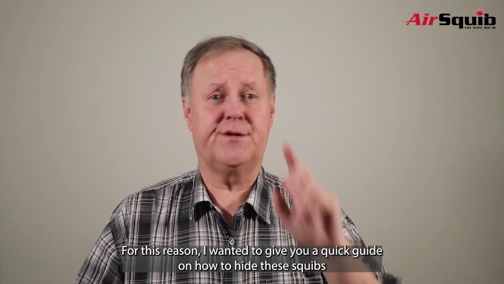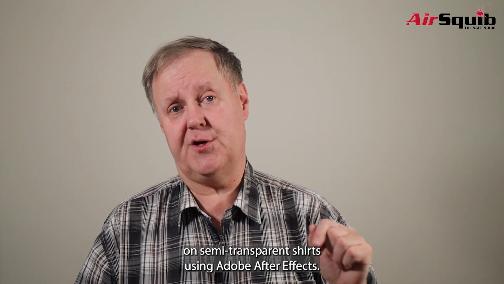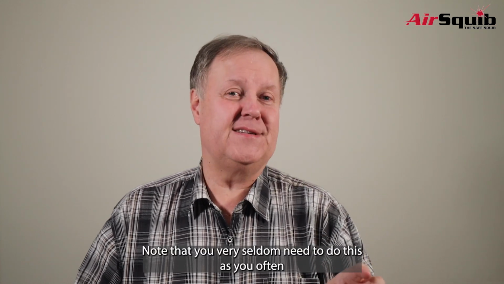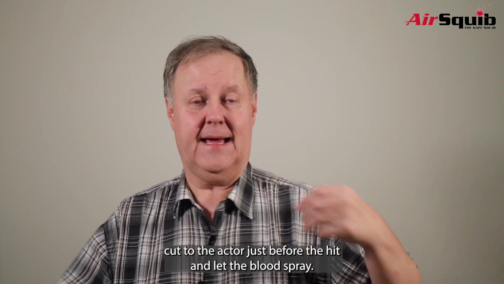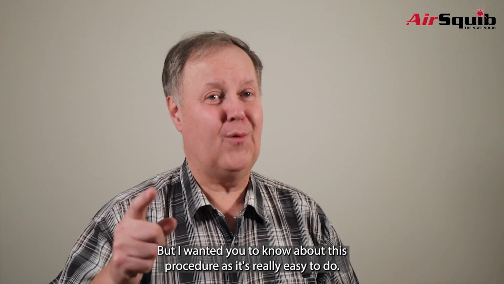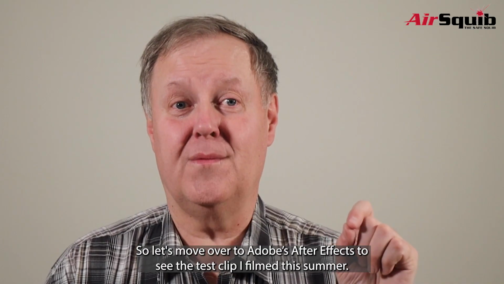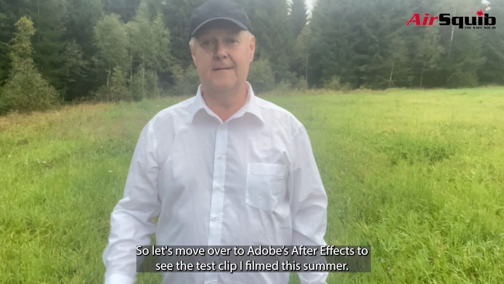For this reason, I wanted to give you a quick guide on how to hide these squibs on semi-transparent shirts using Adobe After Effects. Note that you very seldom need to do this, as you often cut to the actor just before the hit and let the blood spray. But I wanted you to know about this procedure as it's really easy to do. So let's move over to Adobe's After Effects to see the test clip I filmed this summer.